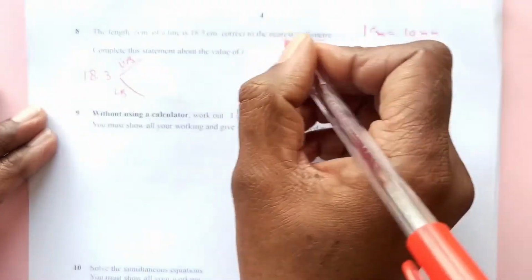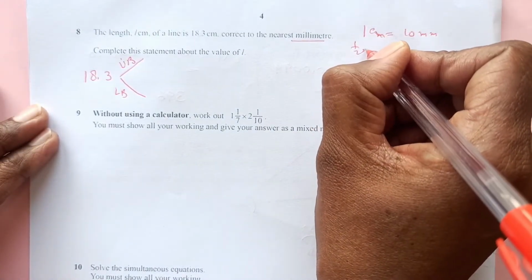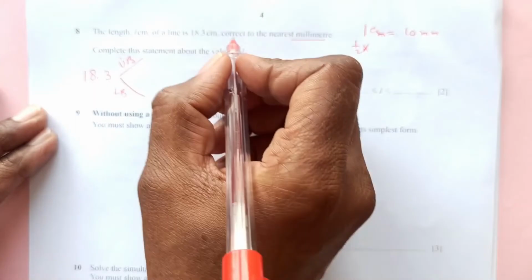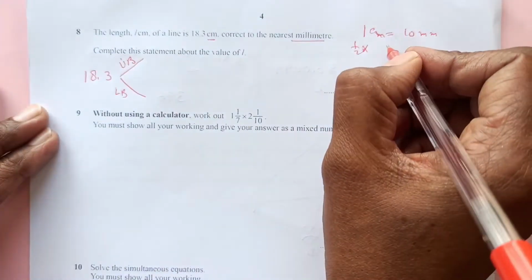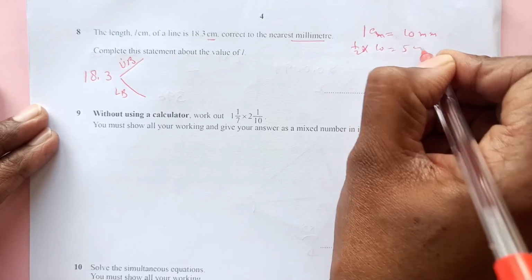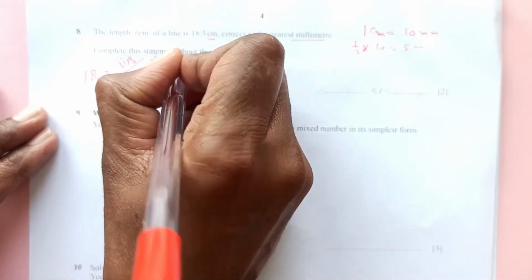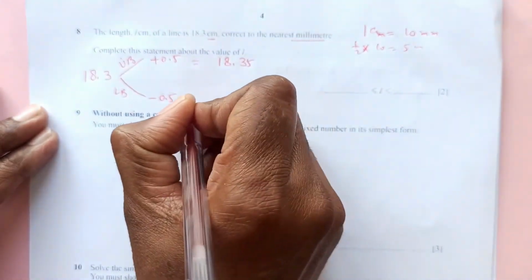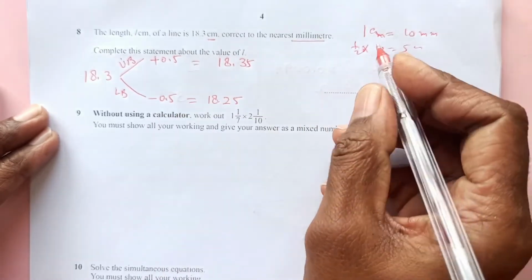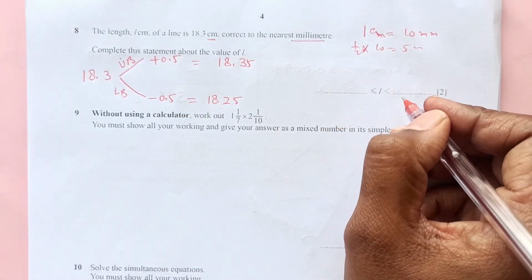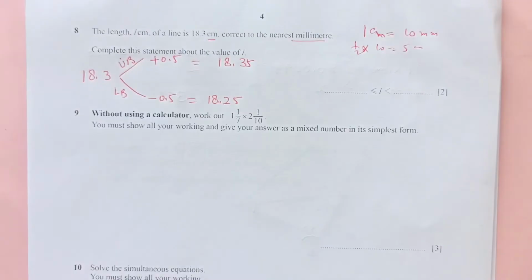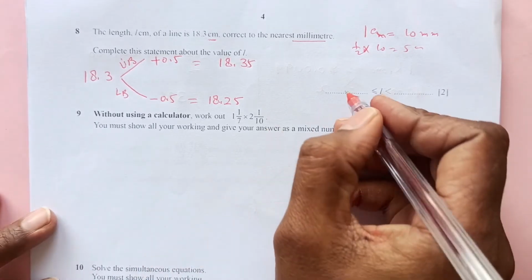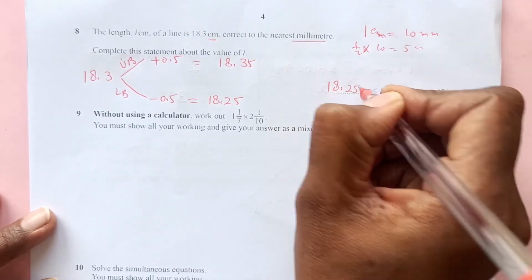So half of 10 is 5, so we are taking from centimeter to millimeter, it is 0.5, so we are adding 0.5 here and subtracting 0.5. So this is 18.35 and this is going to be 18.25. So our final answer is going to be between 18.25 and 18.35. Lower bound here, upper bound is here.